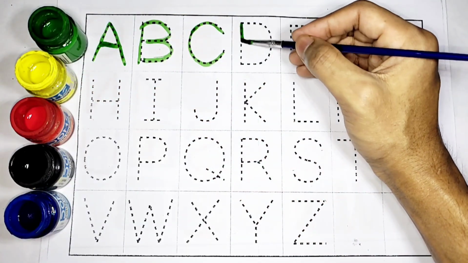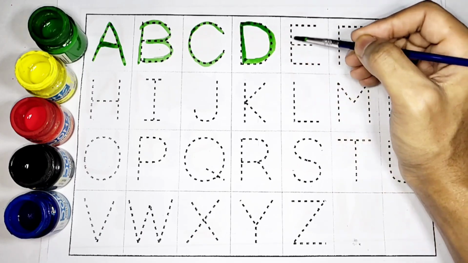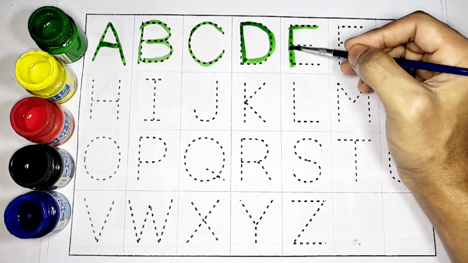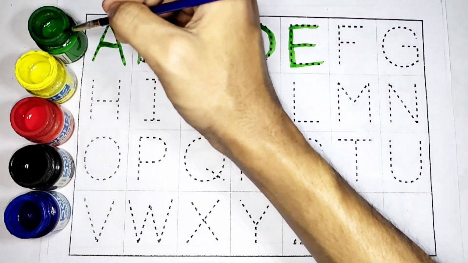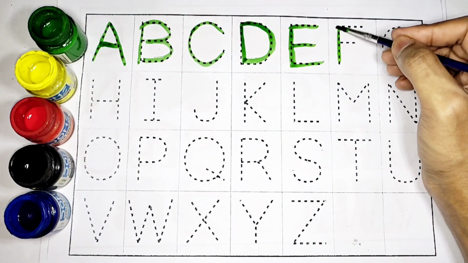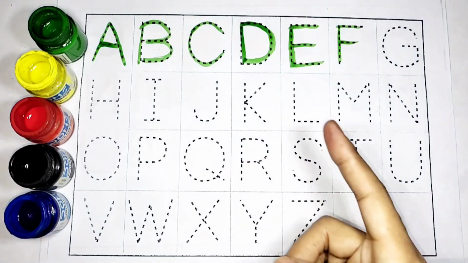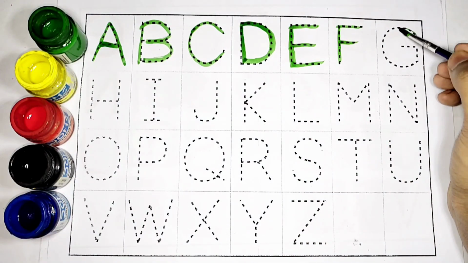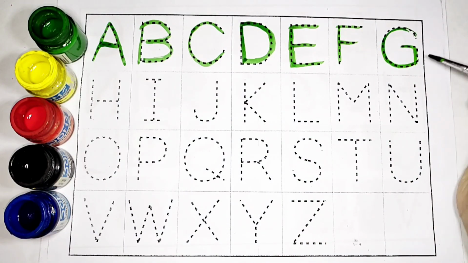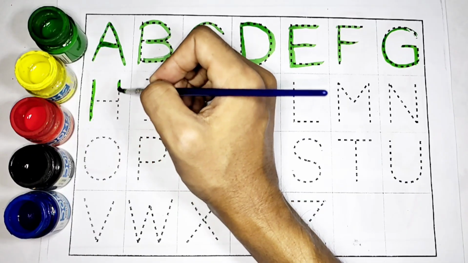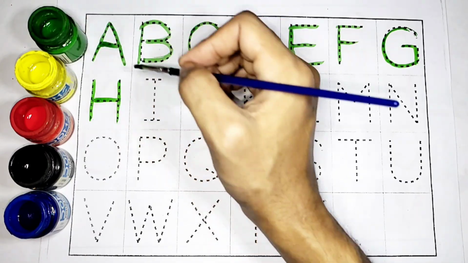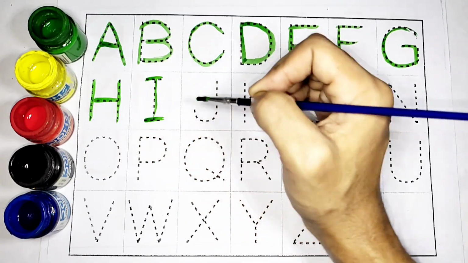The next one is D. D for dog, D for doll. E for elephant. And the next one is F. F for fish, F for fan. Kids, the next one is G. G for God. And the next one is H. H for hand. I for ice, I for ice cream.